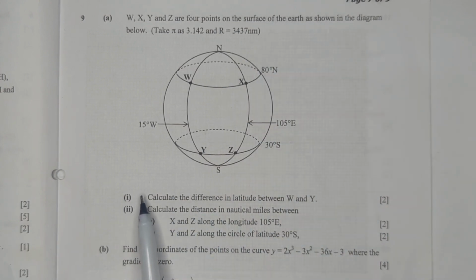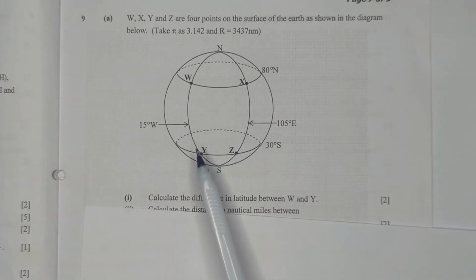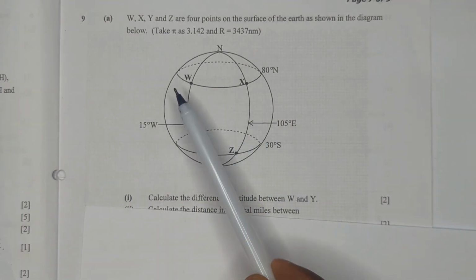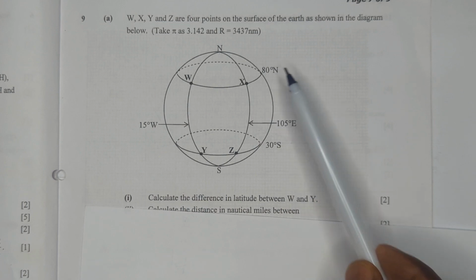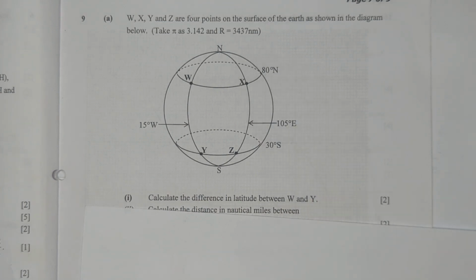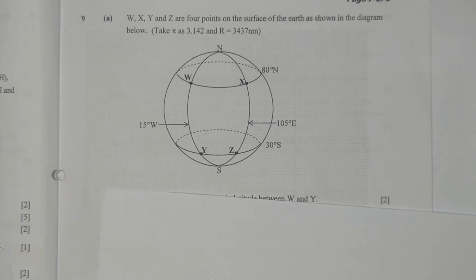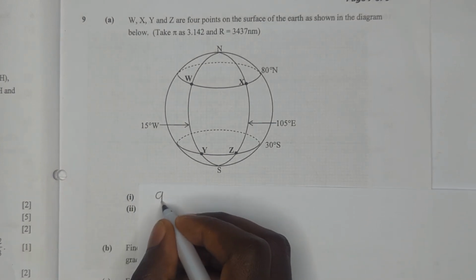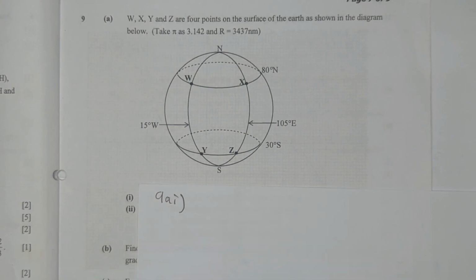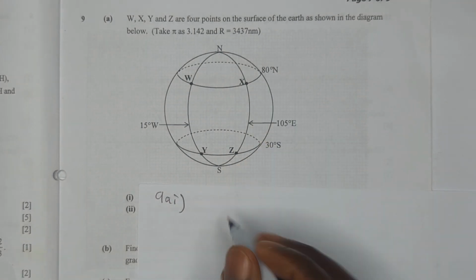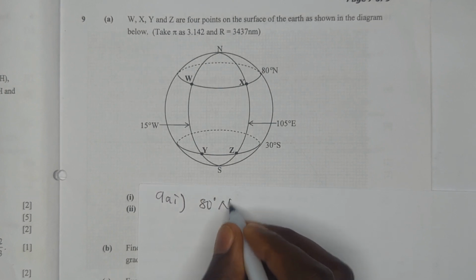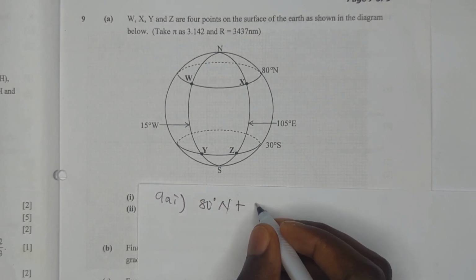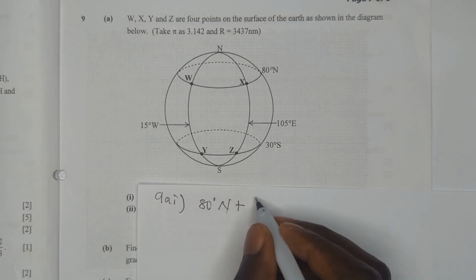The first question, Roman numeral 1: calculate the difference in latitude between W and Y. Y is on the south, W is on the north. Since they are on different sides, we are going to add. So for 9a1, the difference is 80 degrees north plus 30 degrees south.